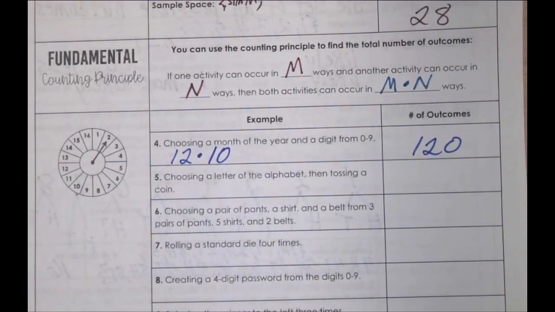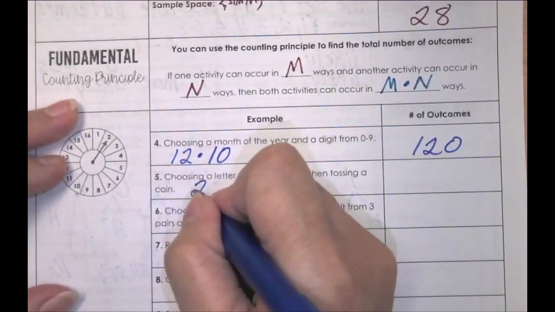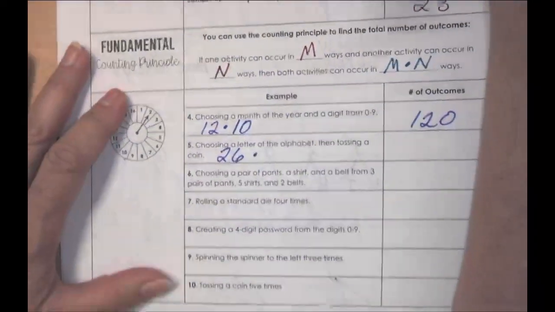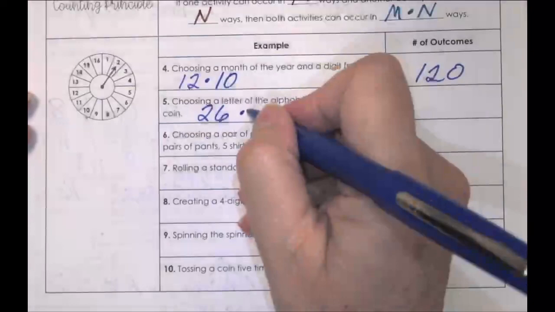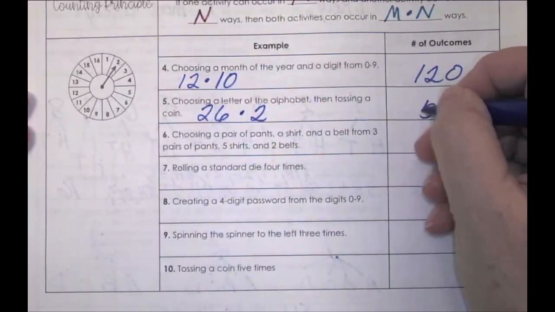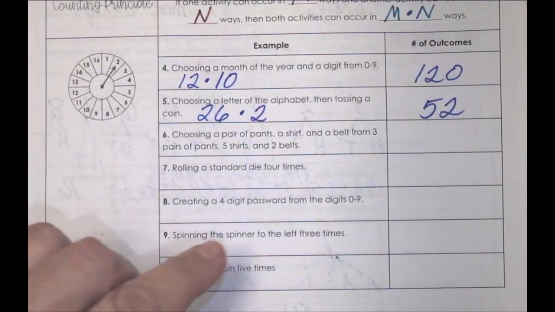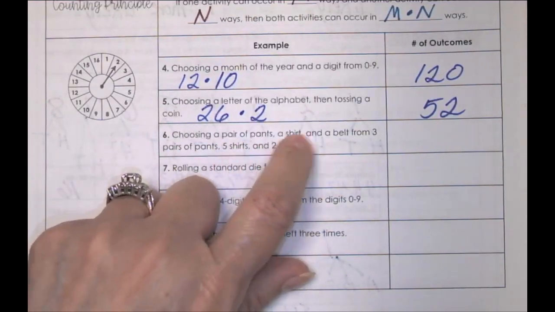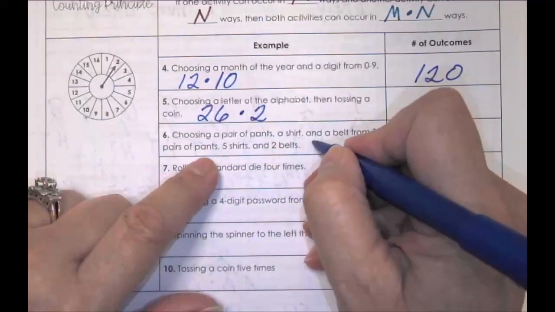Okay, choosing a letter of the alphabet, then tossing a coin. In case you're not sure, there's 26 letters of the alphabet. And how many choices when you toss a coin? 2, right? Heads or tails? So that's 52 outcomes.